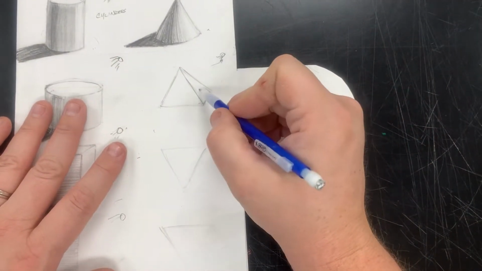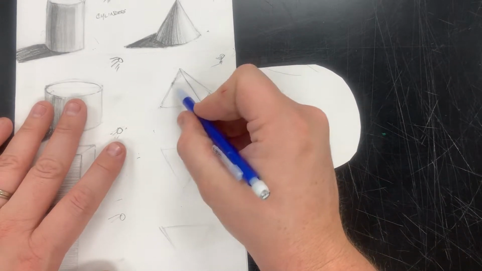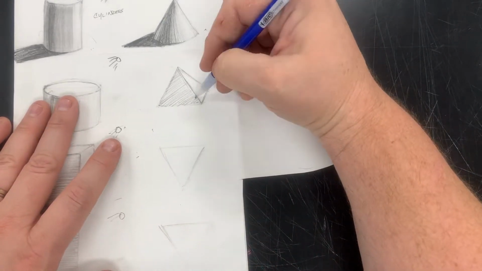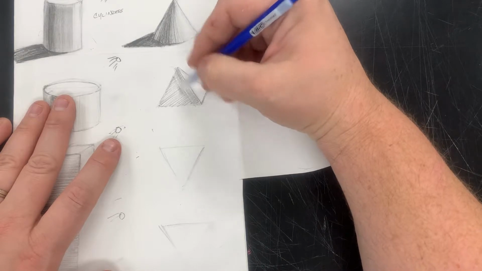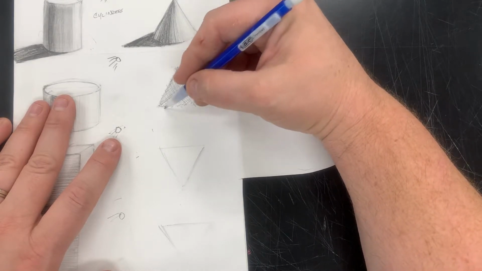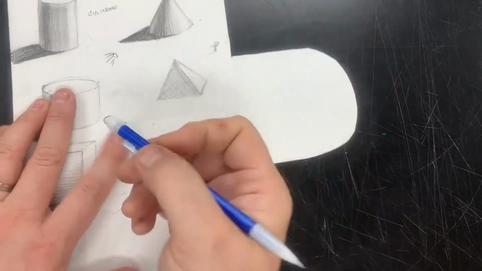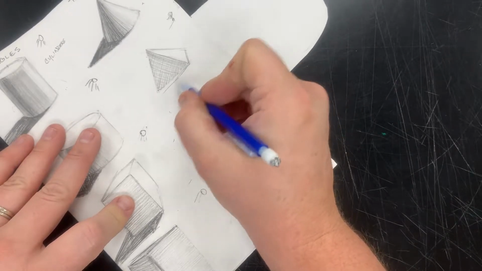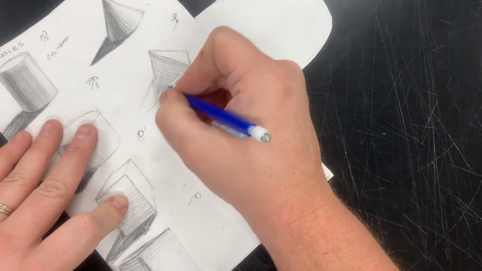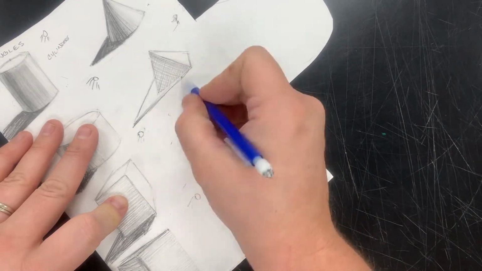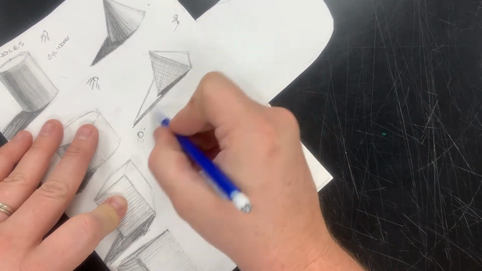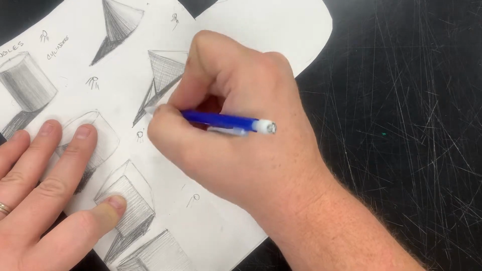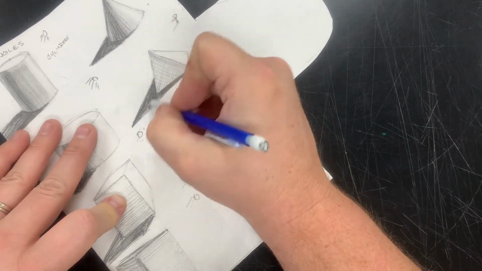Okay, so light source is here. This is going to be lighter. This is going to be medium or medium dark. Let's do a little cross hatch here. Go one direction, hatching one way, and then hatching the other, and you get your cross hatch. Okay, then my shading is going to be pointy. You just have to be consistent with your things.